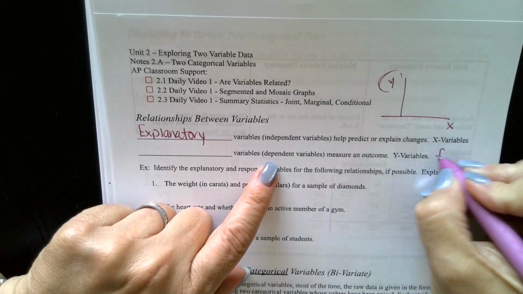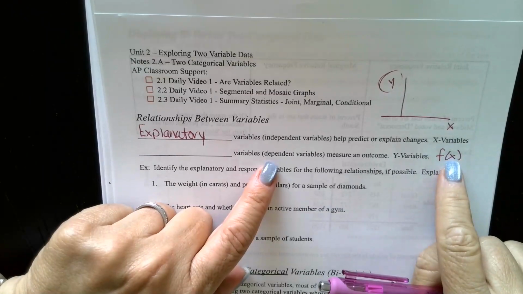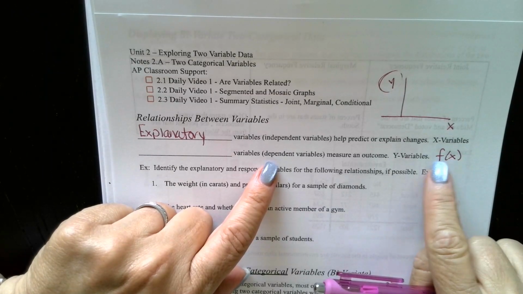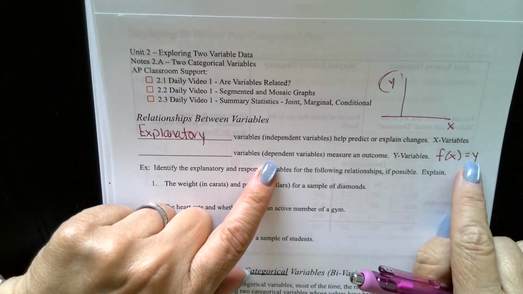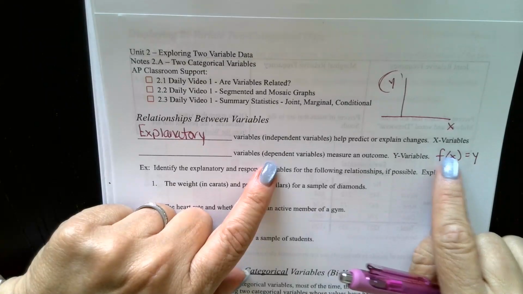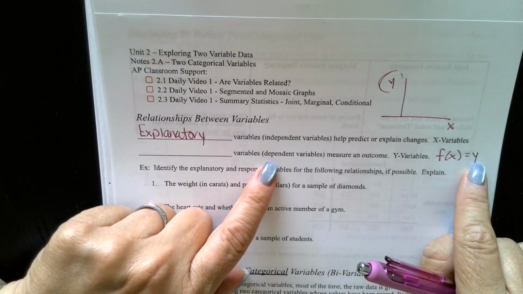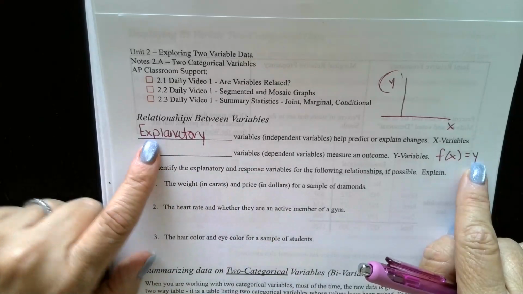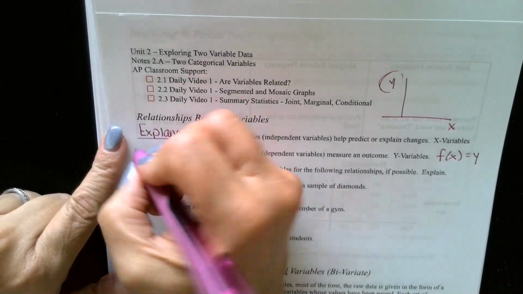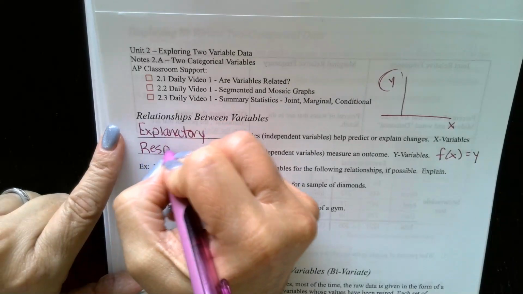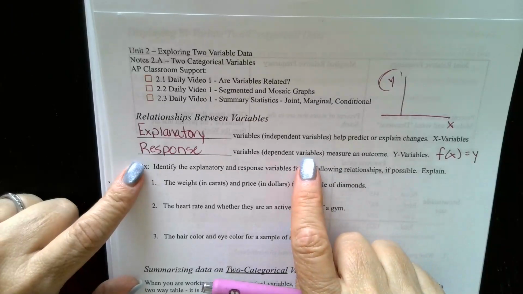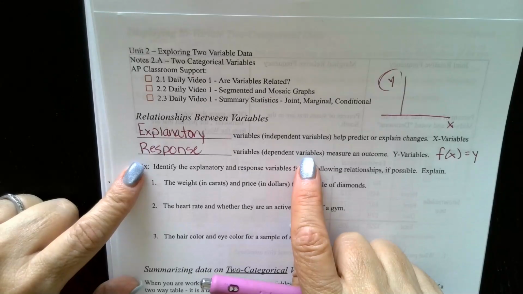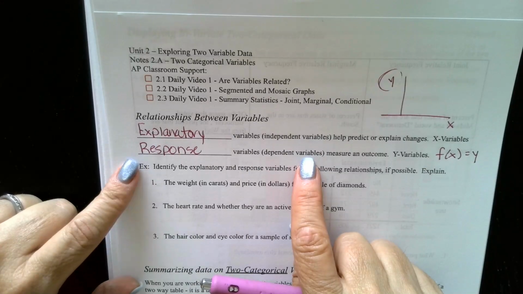If you think about function notation, f of x, we plug in x, and we get some output f of x. This is the same as saying we get some y. So with an input-output table, when we plug in x, we get a y. But in stats, we plug in an explanatory variable, and we get a response. Depending on what value we plug in, the outcome is going to be the response.